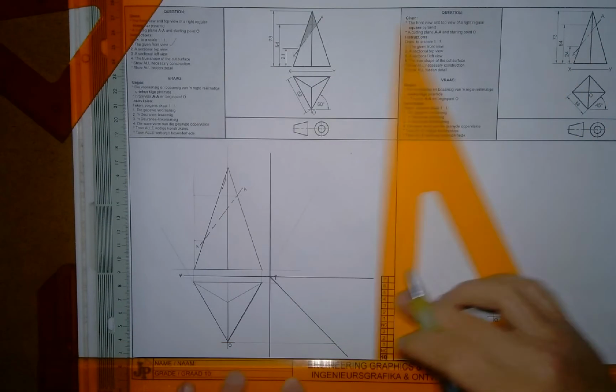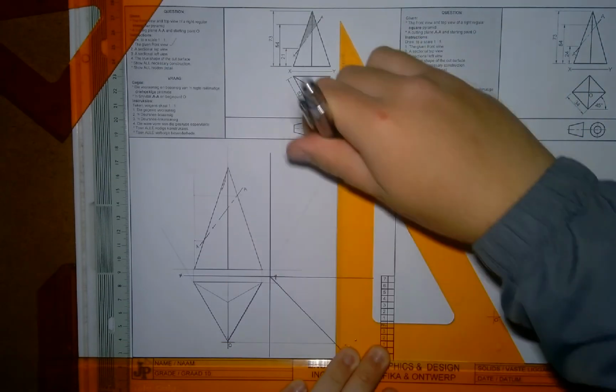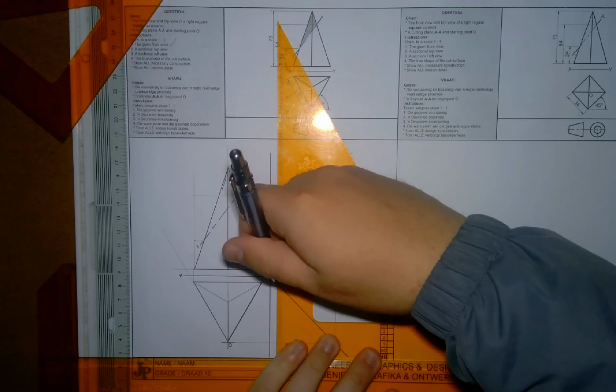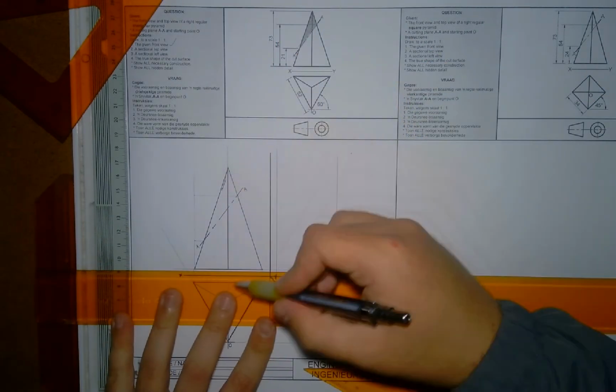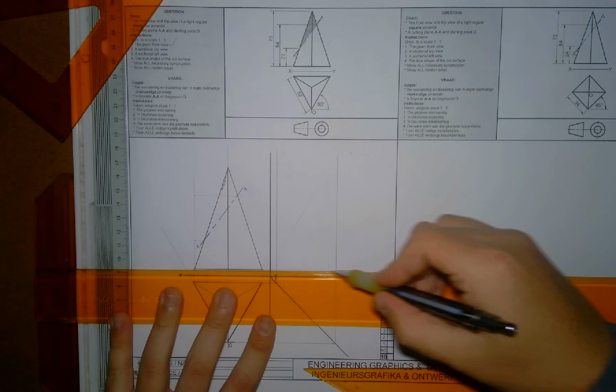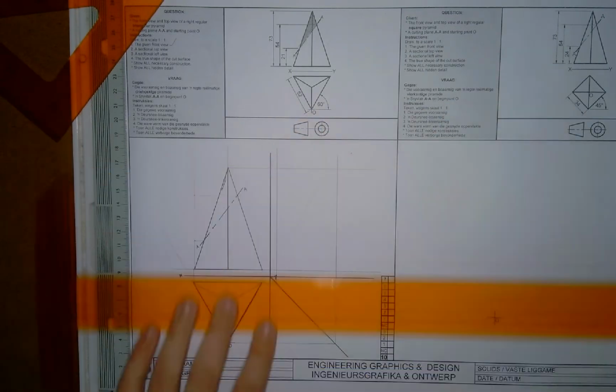And then we take them upwards. And then we can just take these across. And that way.